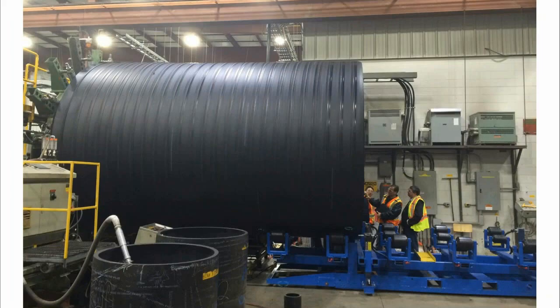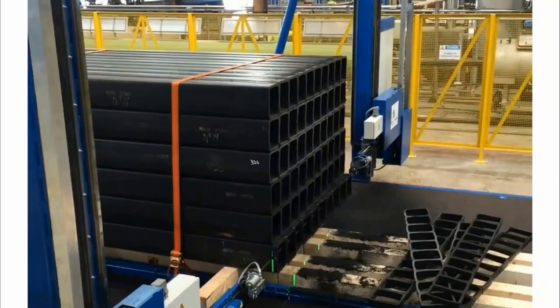You can see the profile being extruded and wound, and our quality control inspection team inspecting the pipe. This material should not be confused with standard solid wall or corrugated exterior smooth interior M294 polyethylene pipe. Because we can accommodate much higher fill height capacities and larger diameters in that material, it's a much more robust material. It shouldn't be confused with lighter weight material such as M294.